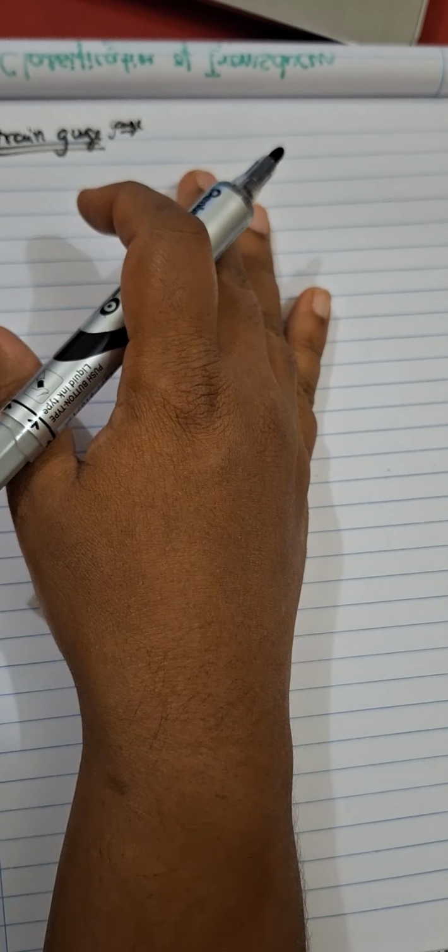So our next concept is strain gauge. What do you mean by strain gauge? Just to see the spelling, gauge. Okay, strain gauge. Generally this is a device which is used for measuring the mechanical surface strain.